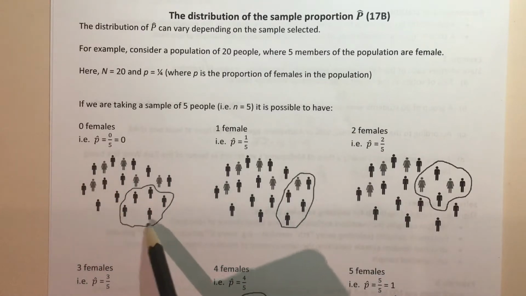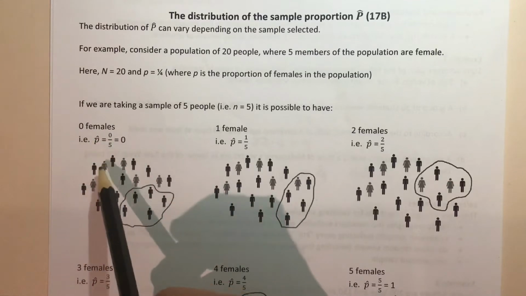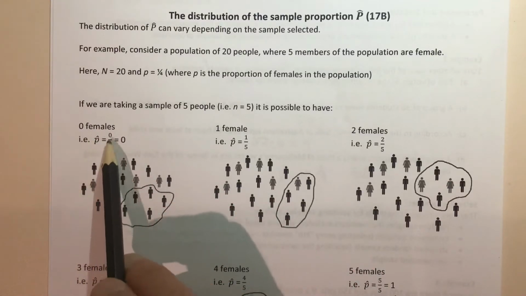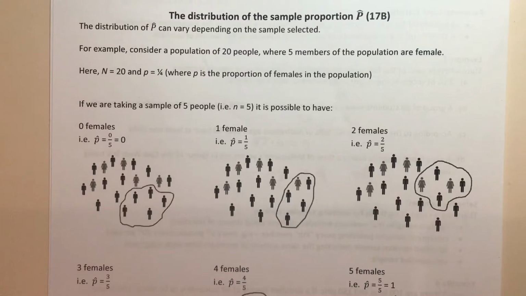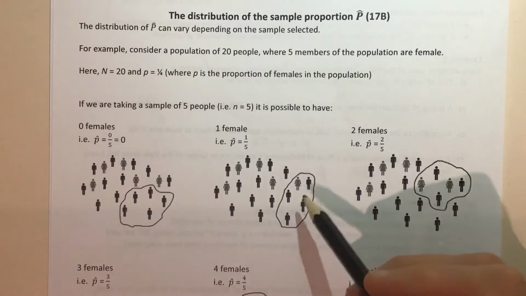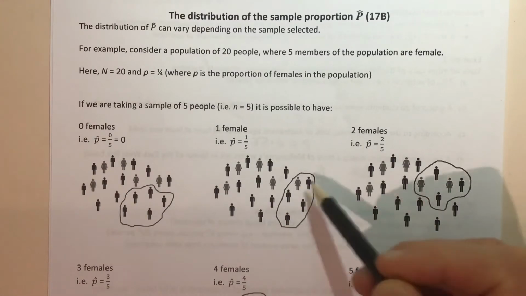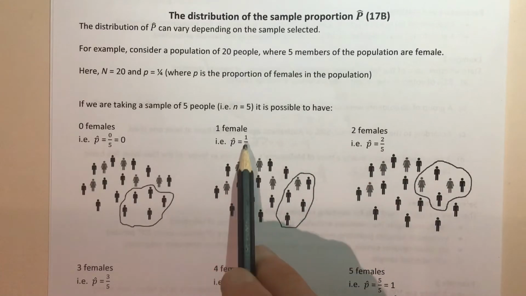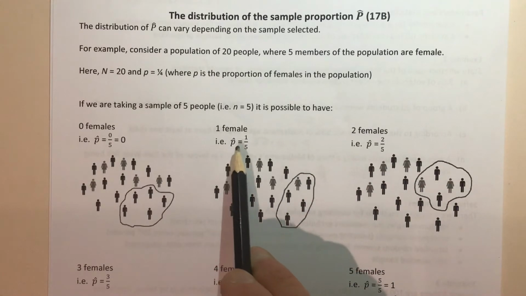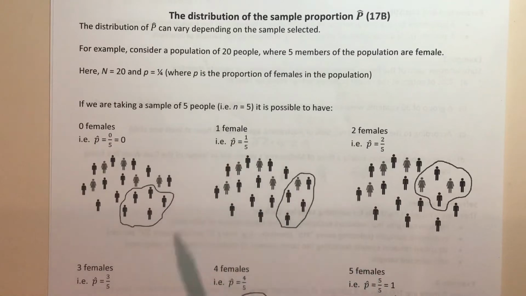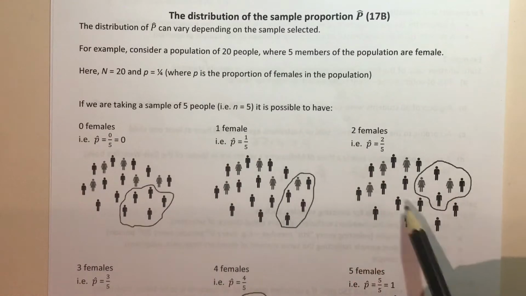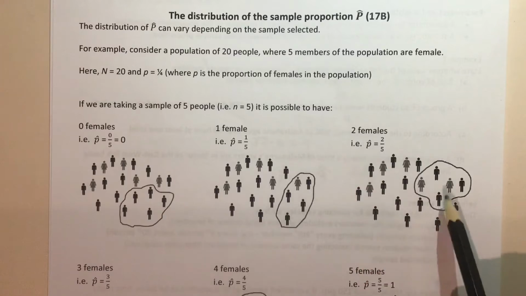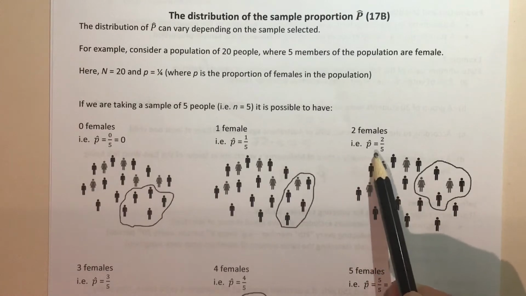You could end up with a group of 5 people where none of them are female, right? So it's possible that we would get p hat equals 0/5, which is of course 0. So the sample proportion could be 0. But it would also be possible, if we took a different random sample of 5 people, that we could get 1 female in that group of 5, and so that would be p hat equals 1/5, because the proportion of our sample that are female would be 1/5. It's also possible, if we picked a different random sample, that we could get 2 females in our group of 5, and so that would give us p hat equals 2/5.